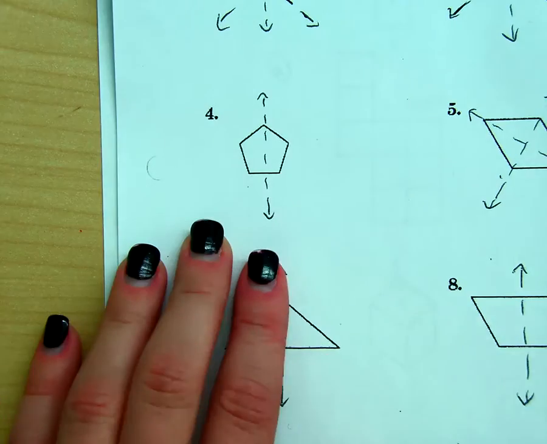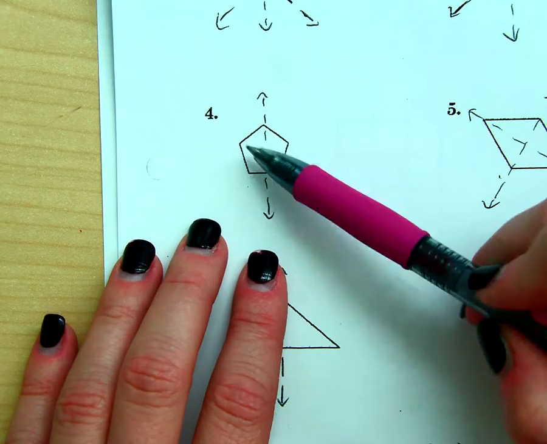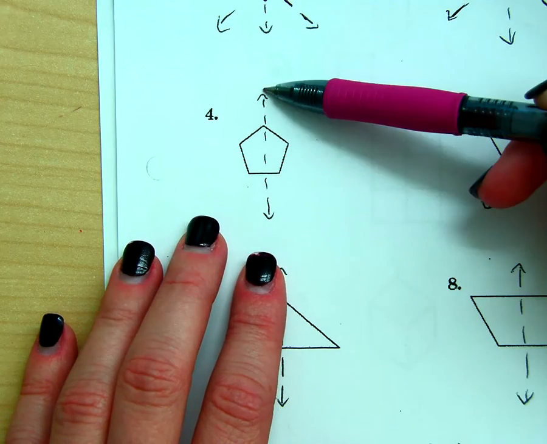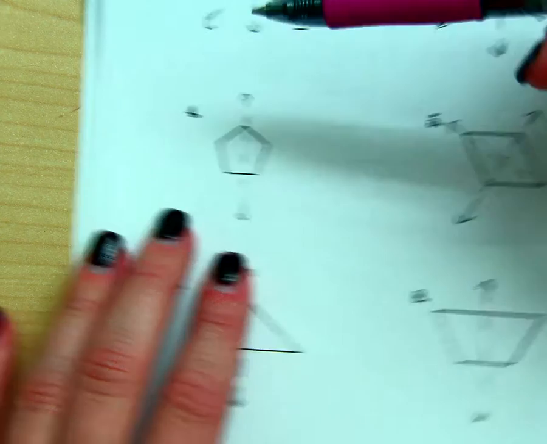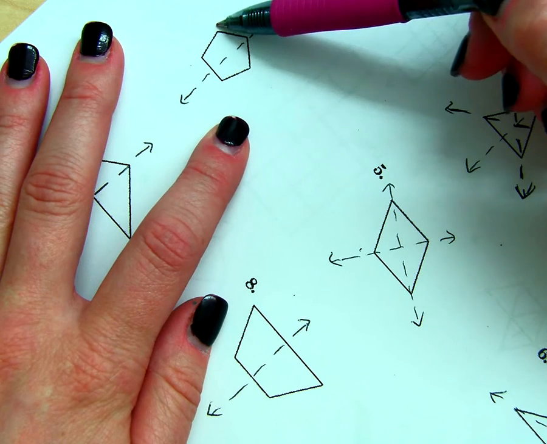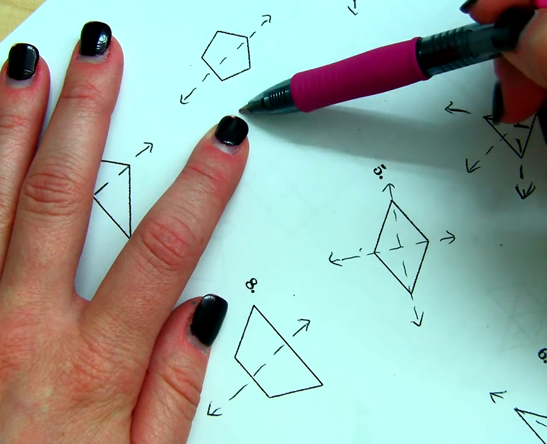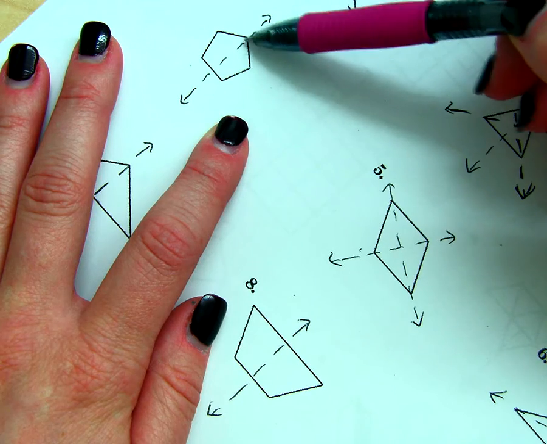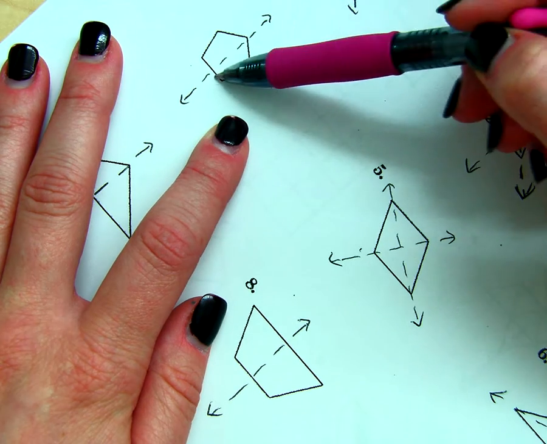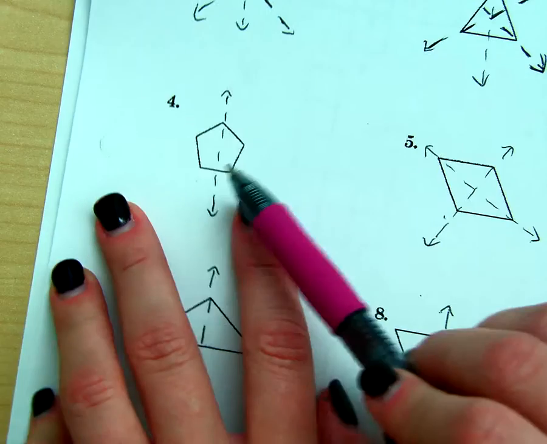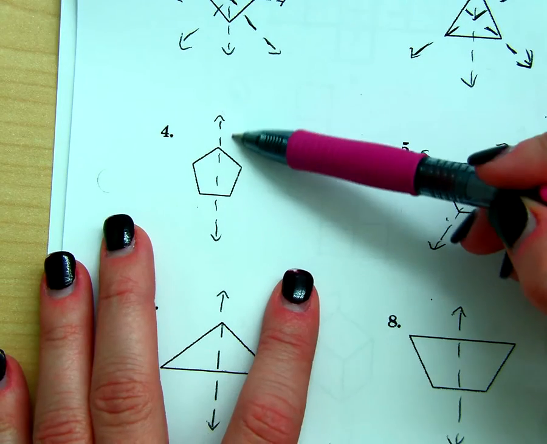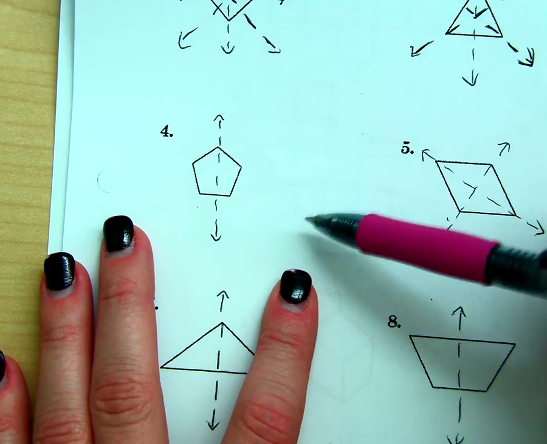In number 4, we have ourselves a pentagon. We can fold it in half here. But if we turn this and try and fold it in half again, if you look, this line is a little different in length than these. They will not be even. So please make sure when you have a pentagon that it only has 1 line of symmetry.